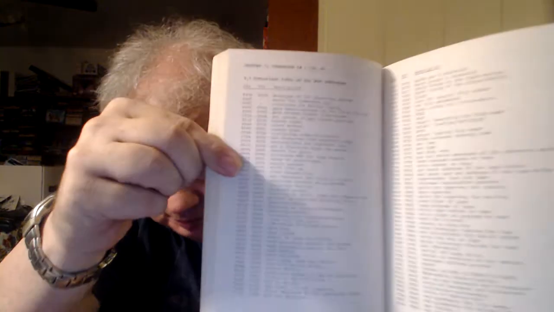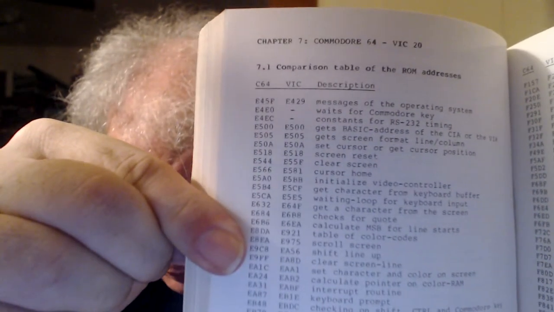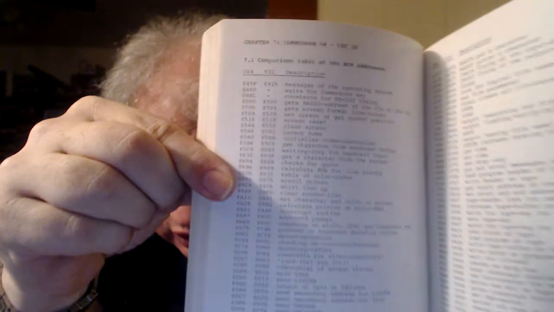So I went to chapter 7, and what it turned out to be was, although software for those other platforms were not compatible with the Commodore 64, this chapter goes into detail on how to convert programs that were made to run on the CBM line of computers, the PET and the VIC-20, how to convert those so that they will run on the Commodore 64. Which is kind of cool.